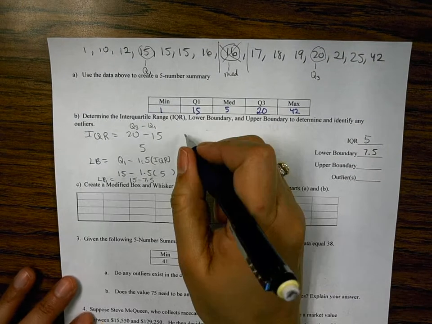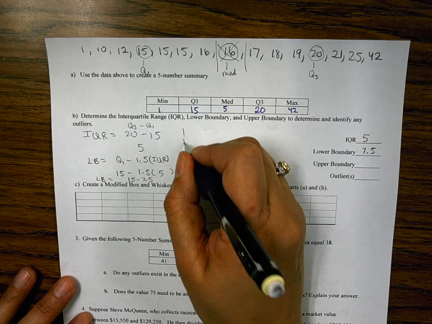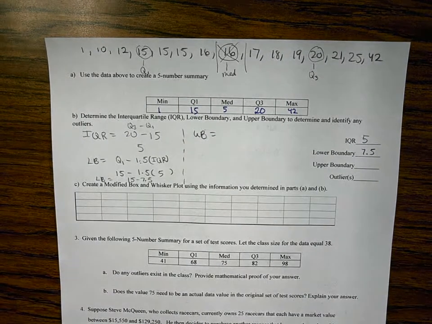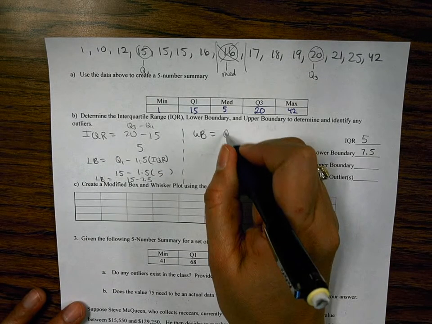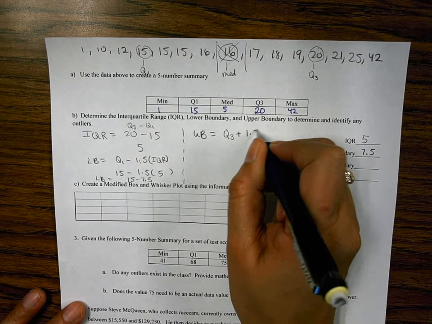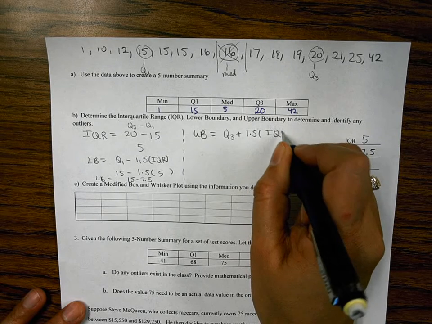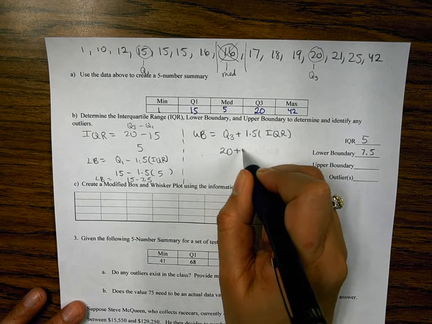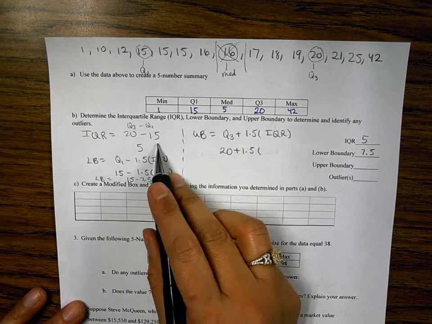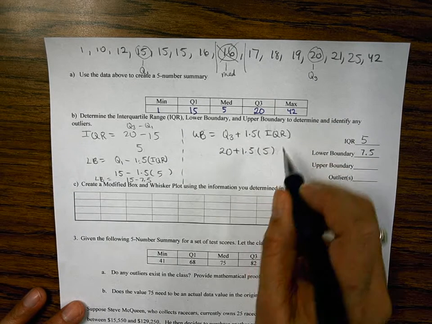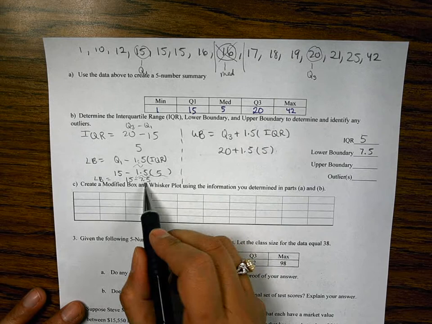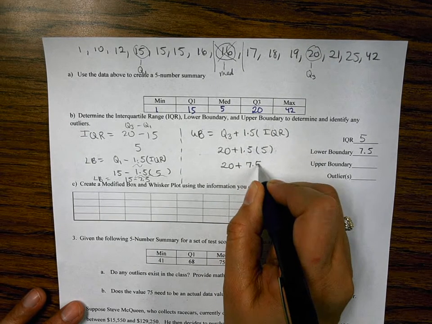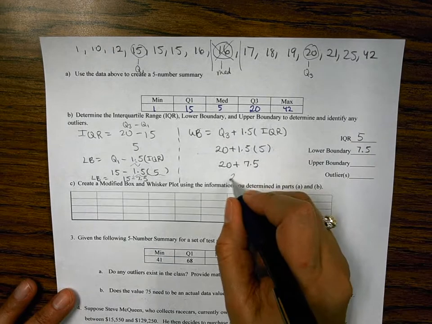Okay, upper bound equals, I'm just going to rewrite the formula from the previous page, Q3 plus 1.5 times your interquartile range. Now we're adding. Q3 is 20. 1.5 times the interquartile range of 5. We've already done 1.5 times 5 and it was already 7.5, but now we're adding it. 20 plus 7.5 is 27.5.